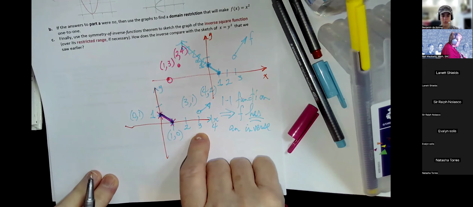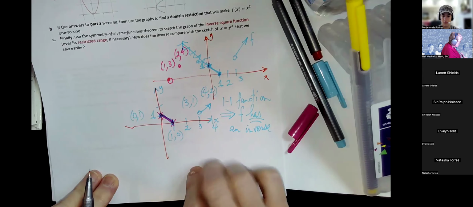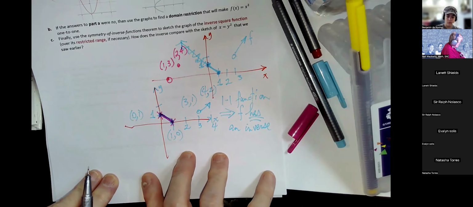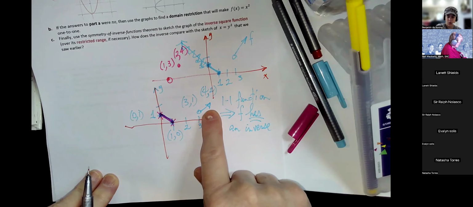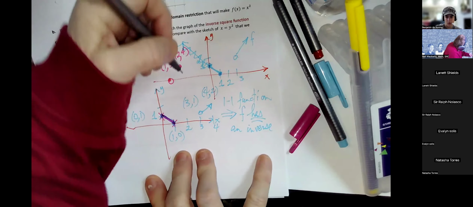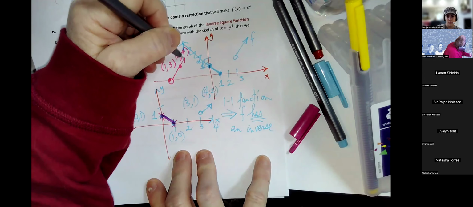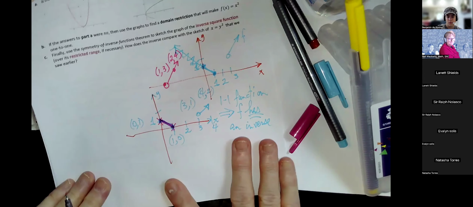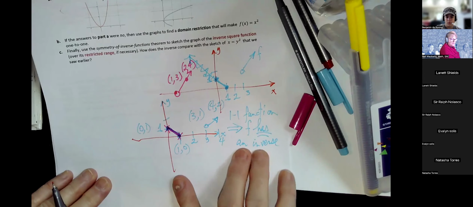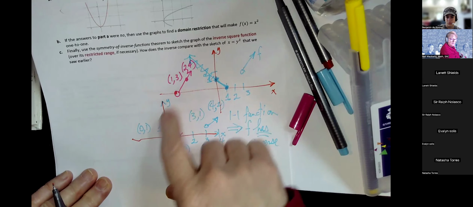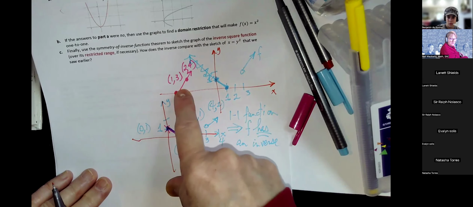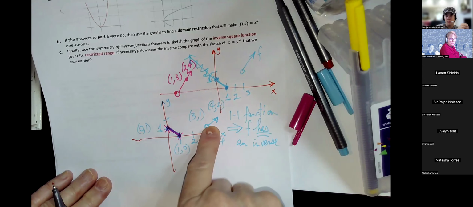And then what did the function do as it went through 4, 2? Continued on forever. That's right. So we're going to do the same thing, but with 2, 4. So this purple is the inverse. The blue is F. And now I'll show you the prettier picture.